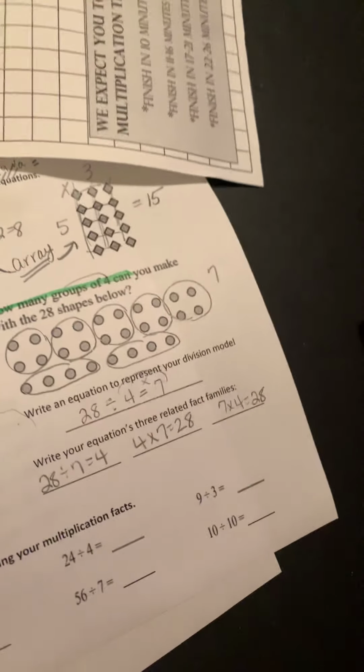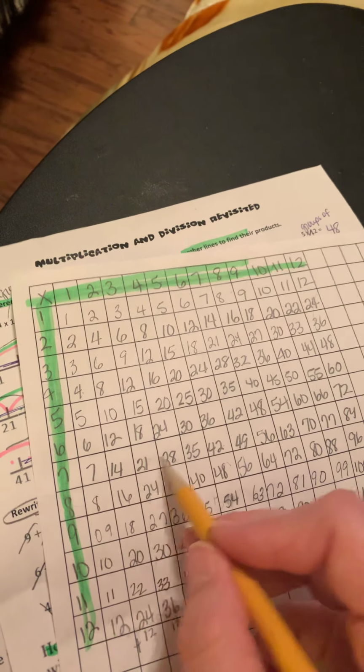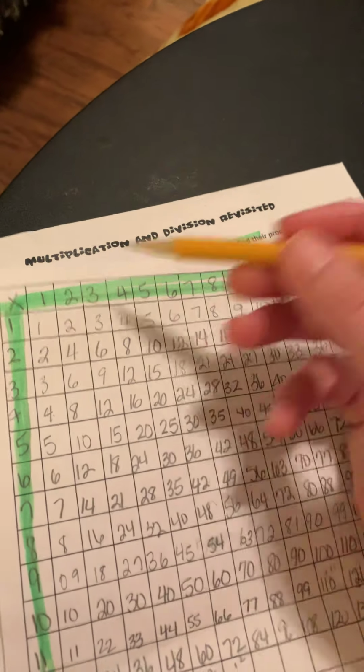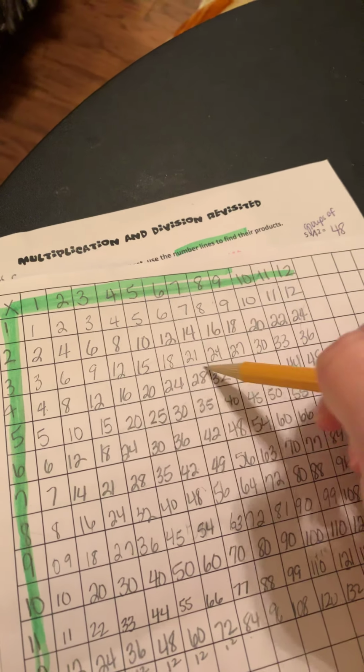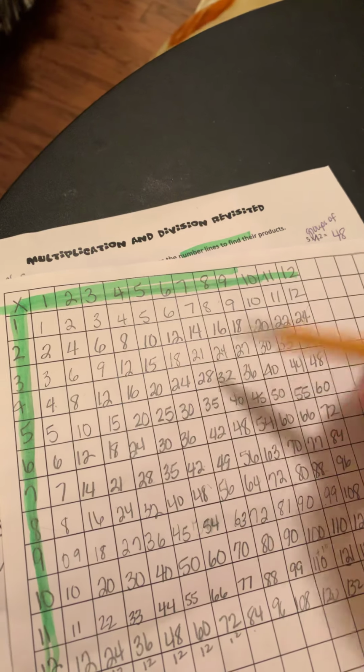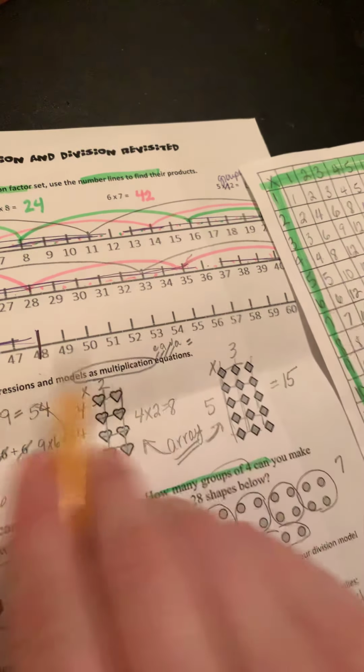Fact family. Kind of like up here, you could show 4 groups of 7. 1, 2, 3, 4 groups of 7s is 28. Well, 7 groups of 4, 1, 2, 3, 4, 5, 6, 7, is also 28. Same thing, just grouped differently. It's kind of like this, 4 groups of 2 or 2 groups of 4. You look at it 2 different ways, but it's the same amount.